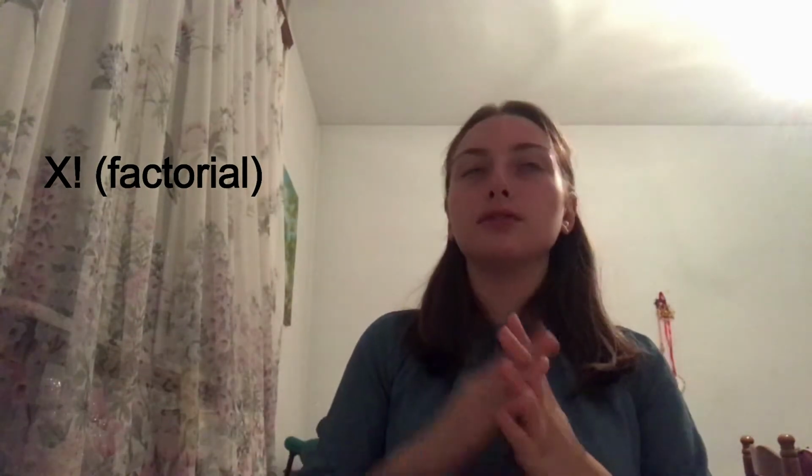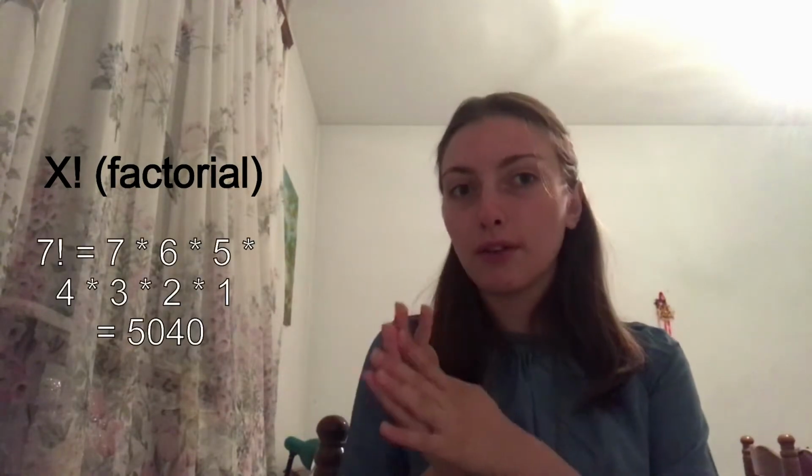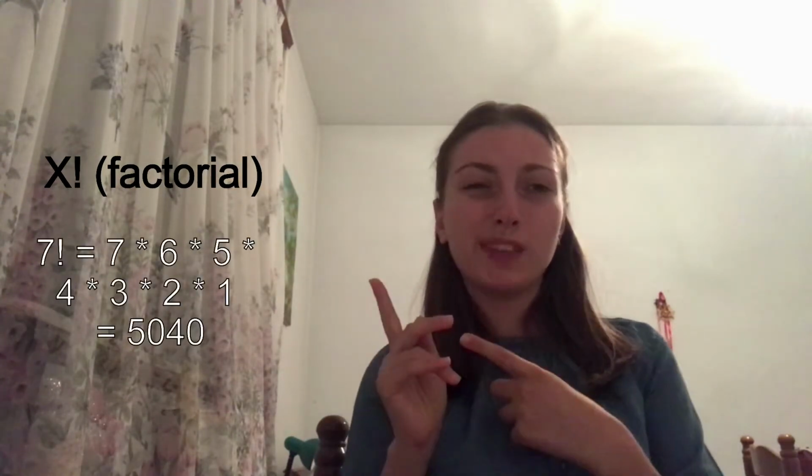In case you don't know what it is, don't worry. Factorial is a mathematical function that takes the product of all the previous numbers. For example, 7 factorial will be equal to 7 times the previous one, so times 6, and then times 5, times 4, 3, 2, 1. And you got it. 7 factorial is equal to this.